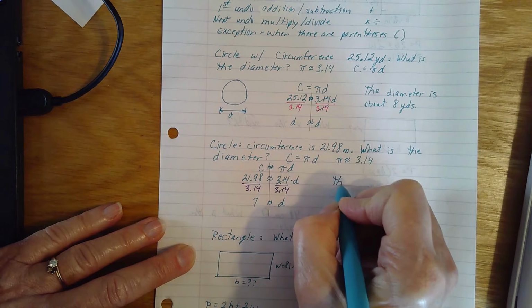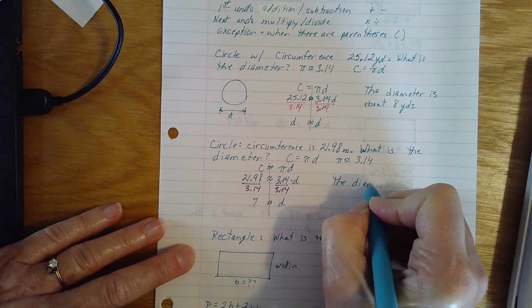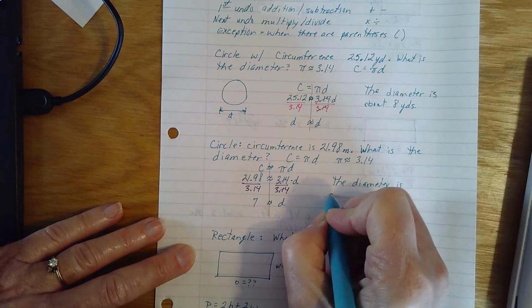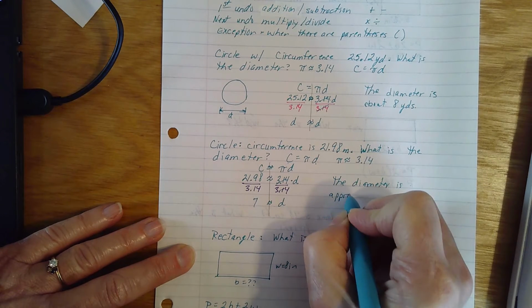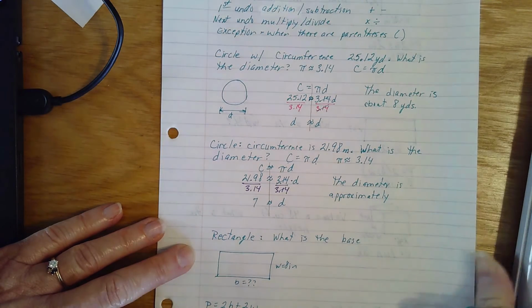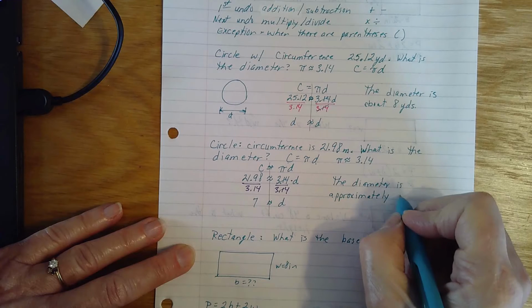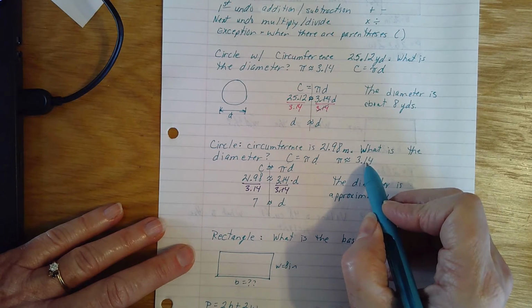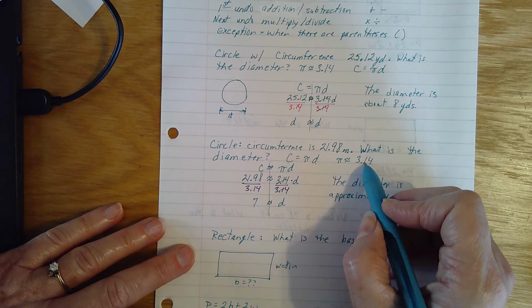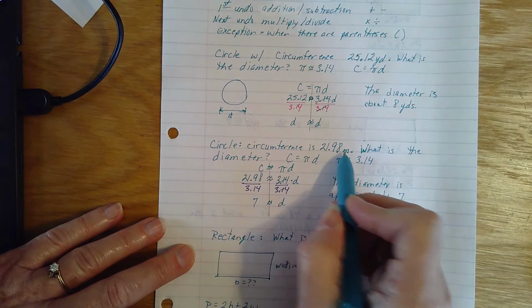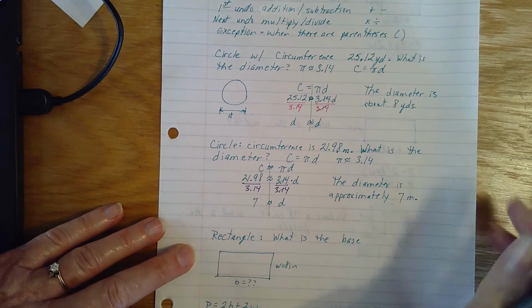Now I would say the diameter is approximately, it's not exact, pi is an irrational number, so it's not ever going to stop or repeat, so 3.14 is the approximation we use. So the diameter is approximately 7 meters.